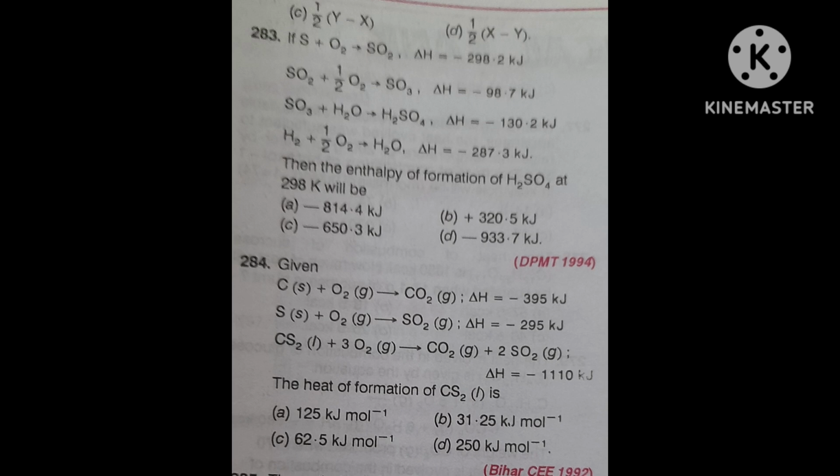Many terms will be cancelled out. After adding equations 1, 2, 3, 4, you will get delta H, which means just add all the given values. Delta H is equal to minus 287.